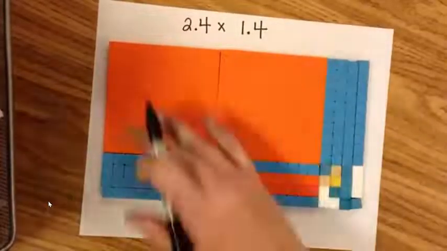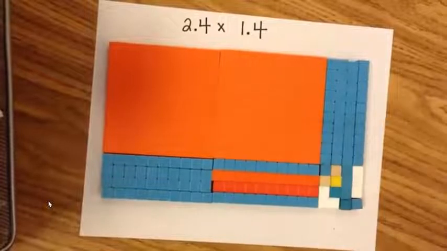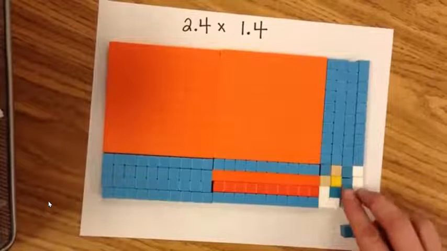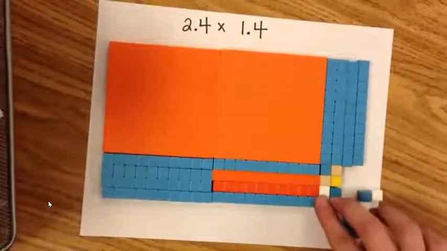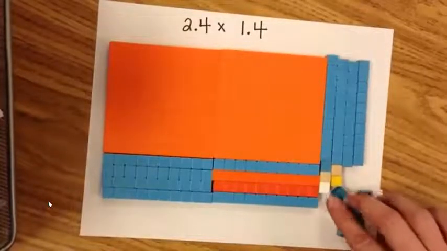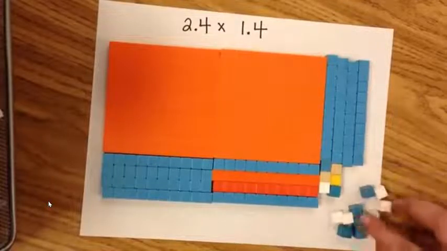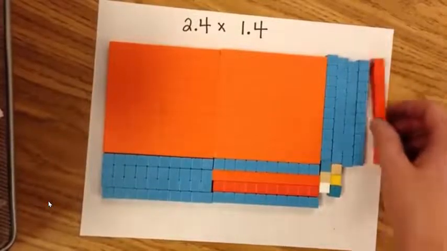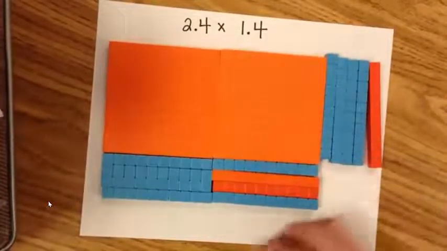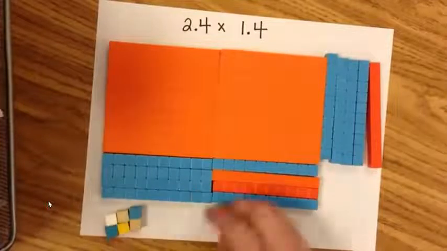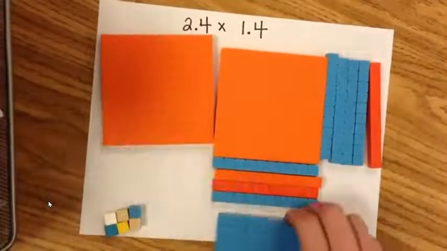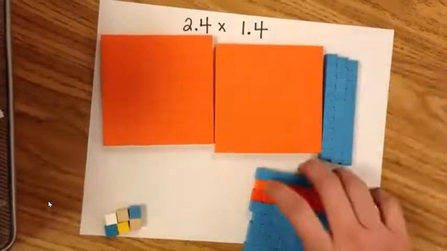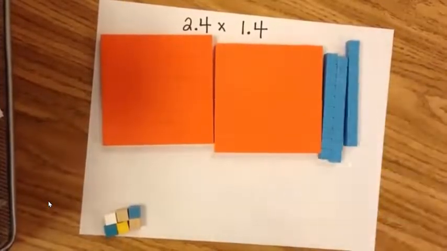What we need to do now is take a look at our pieces and regroup so that we can trade out. For example, I have 1, 2, 4, 6, 8, 10 hundredths. 10 hundredths is the same as 1/10, so I'm going to add that on there. And I can't regroup those hundredths, so those are going to stay. And then I have 4, 8, and then 2 more makes 10. So I'm going to trade those out for another whole.